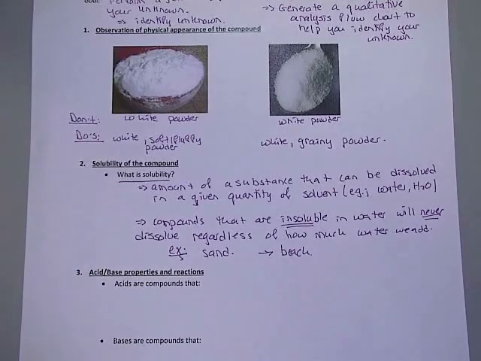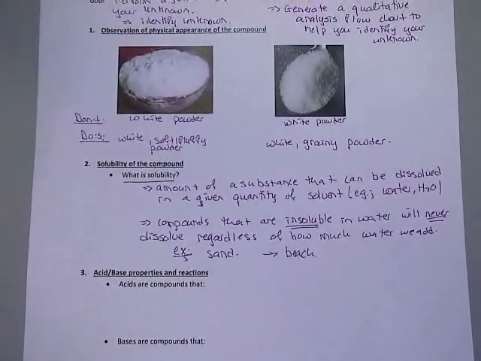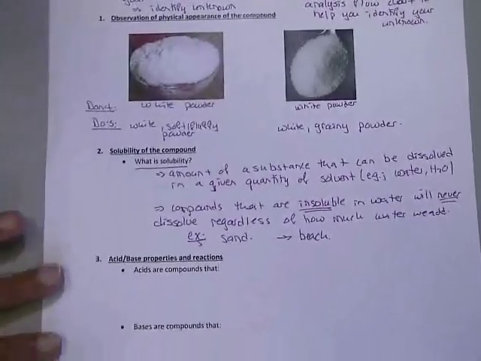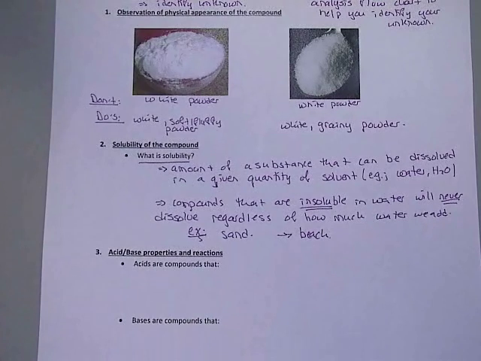The third part of this experiment deals with acid and base properties. This is the introduction of acids and bases. Most of you are going to go on to other courses where acids and bases are very applicable. So this is actually relevant for future courses that you take, as well as this course, of course.